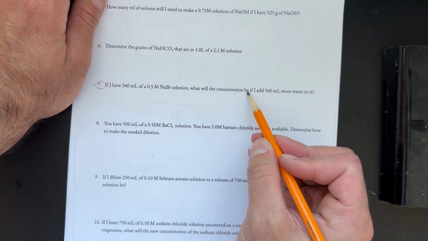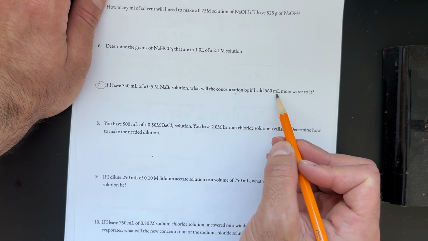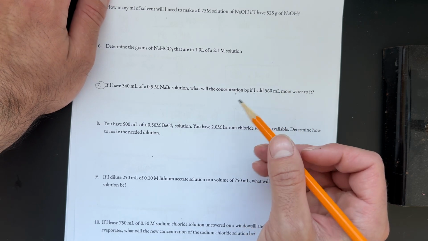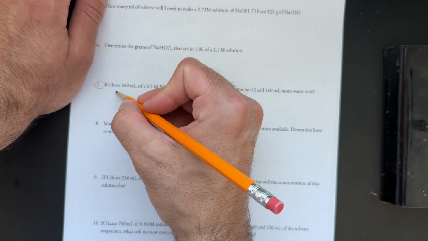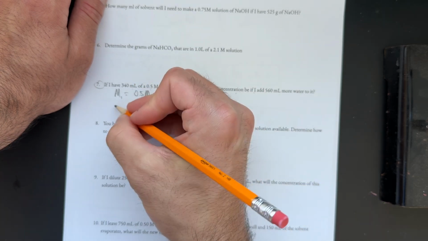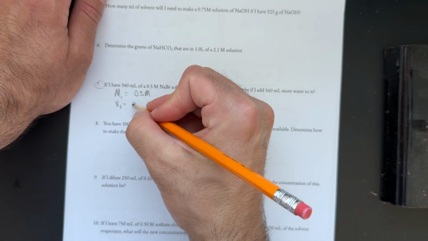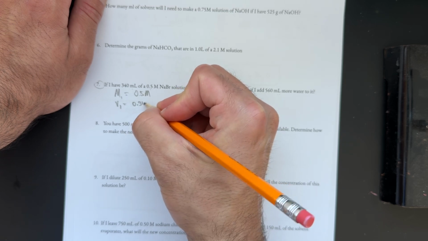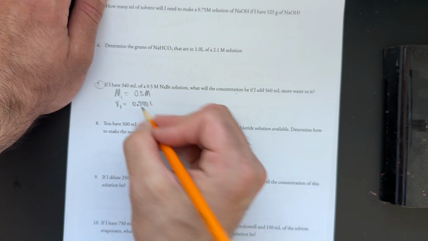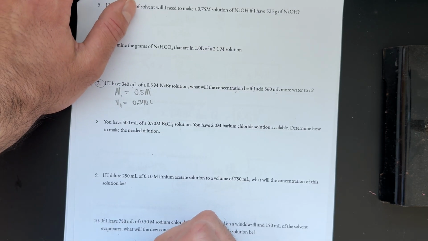And it's asking, what will the concentration be if I add 560 milliliters? So M1, the concentration at the beginning, is 0.5, and our volume at the beginning is 0.340 liters, that's 340 divided by 1,000 to give us the volume in liters.